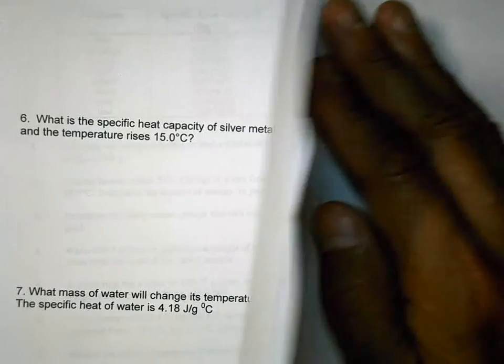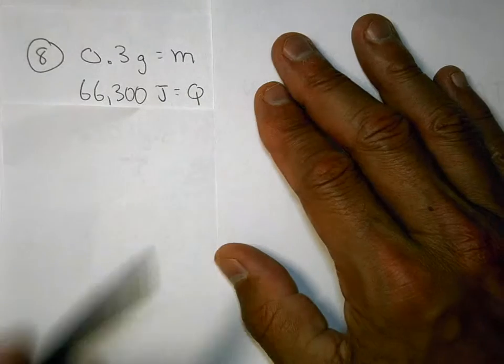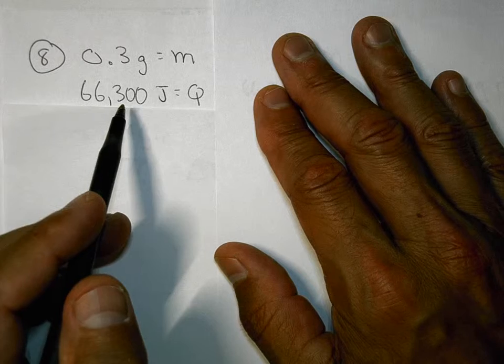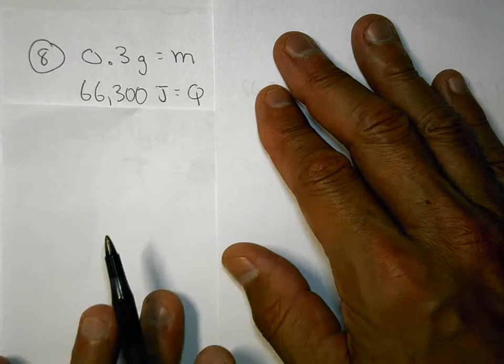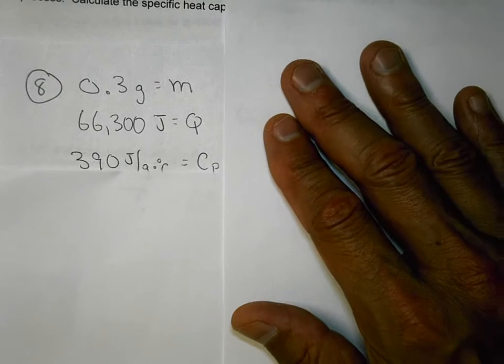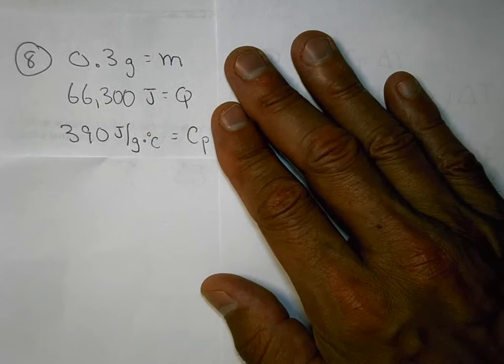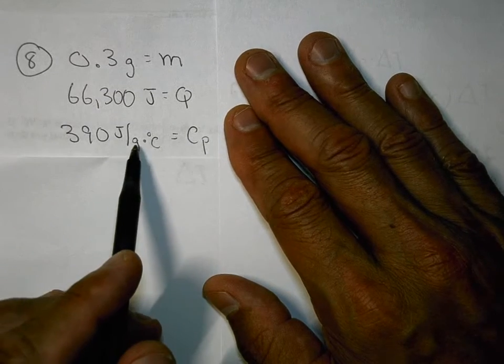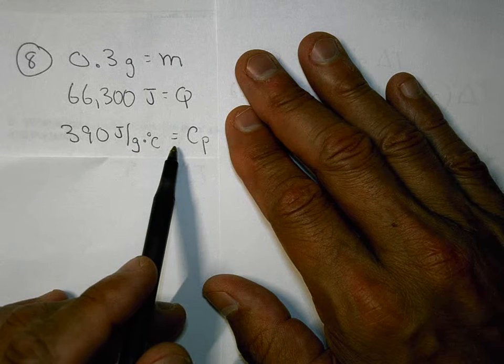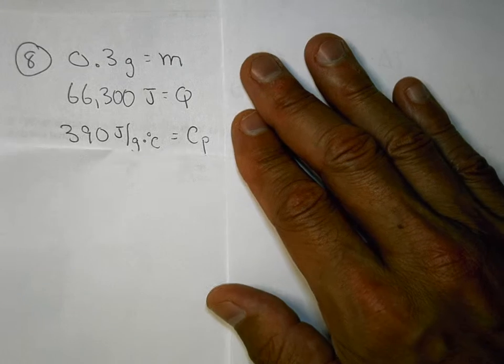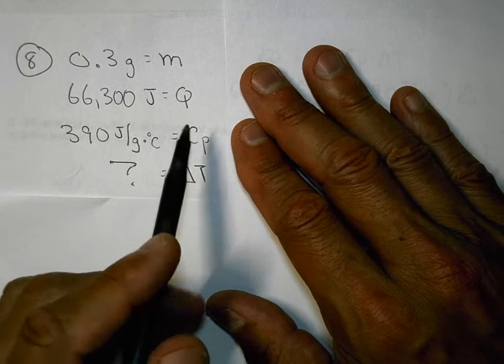This is the amount of heat given off in the problem, 66,300 joules. And then we're given the specific heat value, which is 390 joules over grams times degrees Celsius. That's our specific heat. Okay, and then we're trying to find the change in temperature.